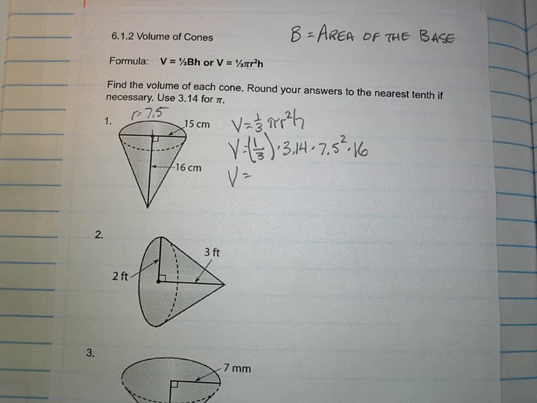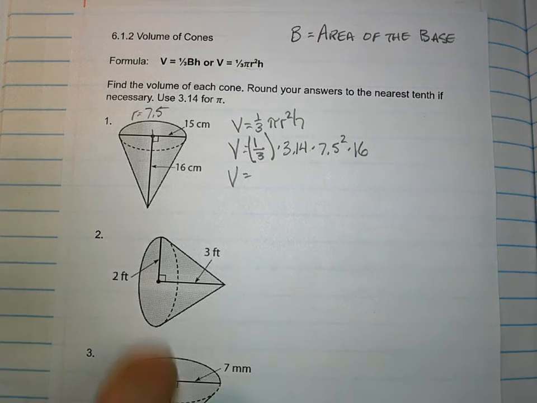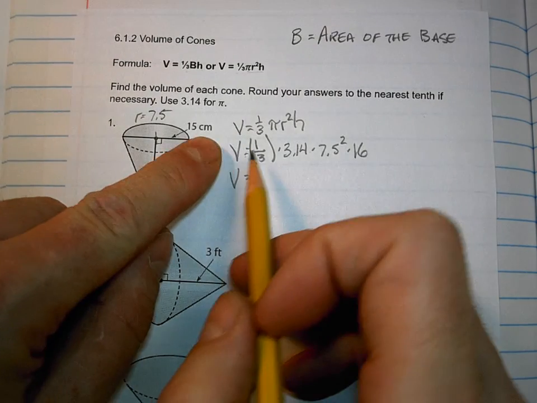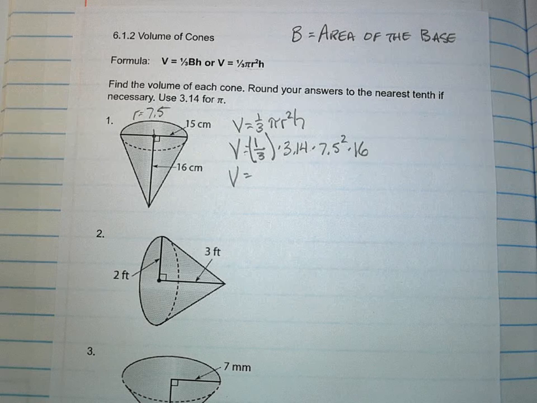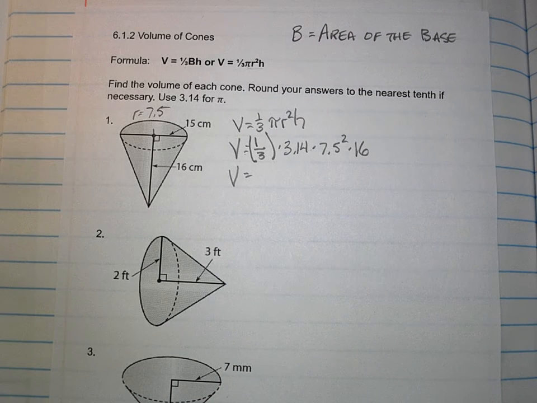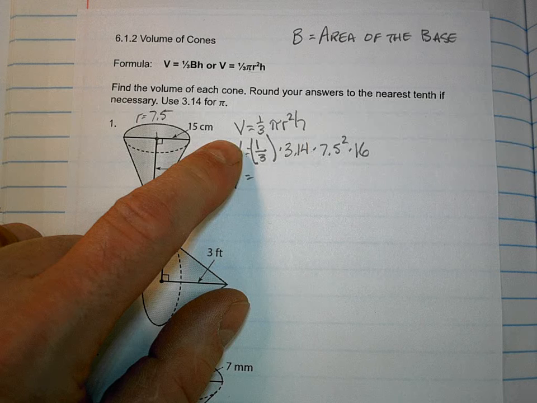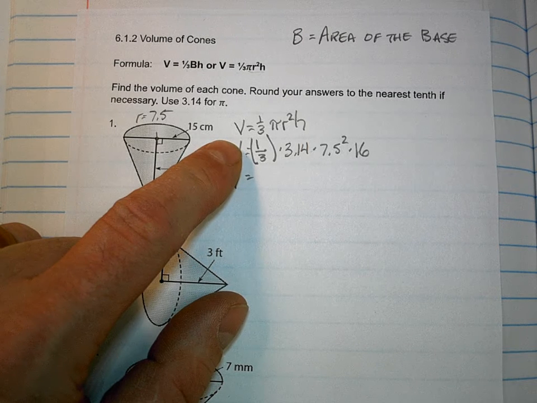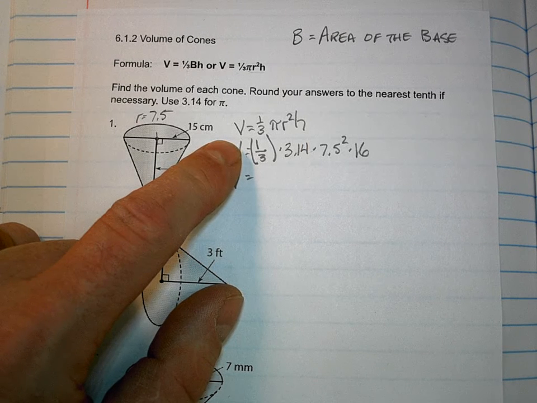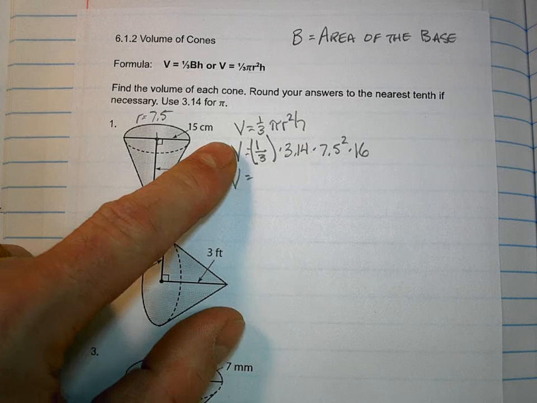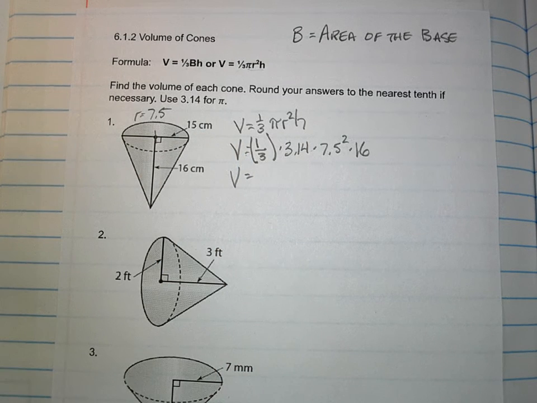Do we have to put the B's? No. Because what you're going to type in is this, and you'll get what V equals. Okay, how do you put fractions? Parentheses, 1 divided by 3, close parentheses. All a fraction is, is division written in a different way.